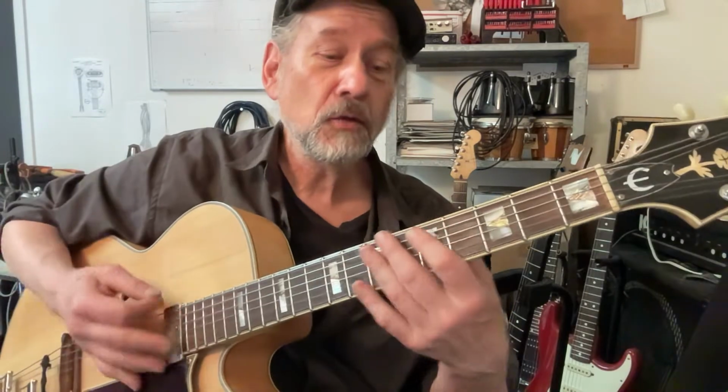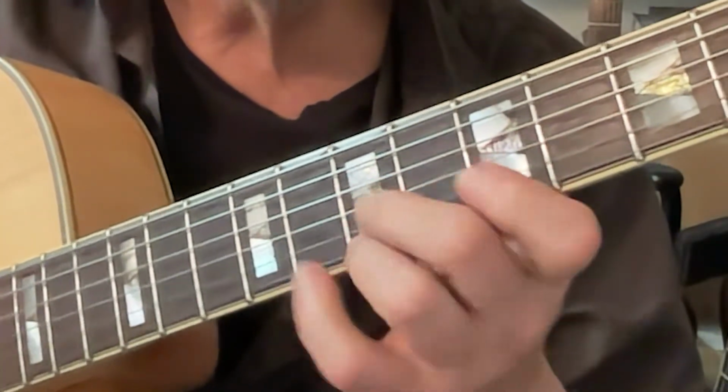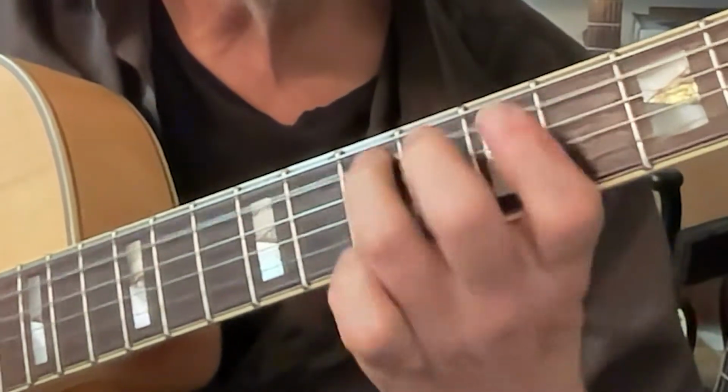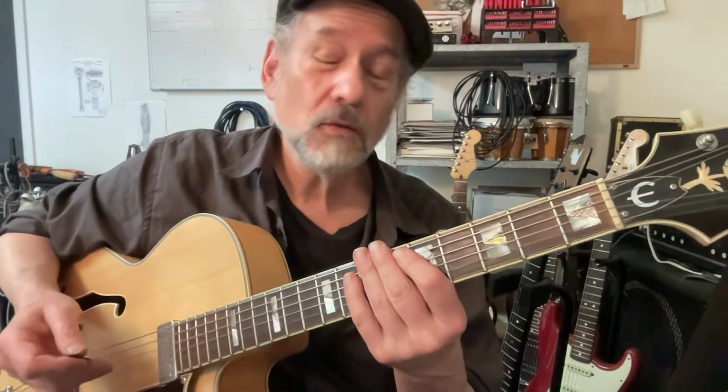Same. One note missing, but that's okay. That's how it goes. The moment you say to yourself, that's not an exercise, that's music.